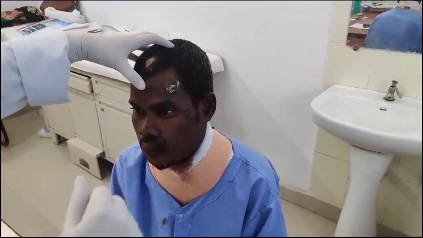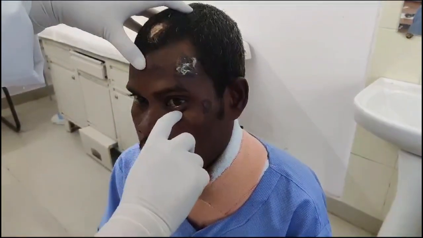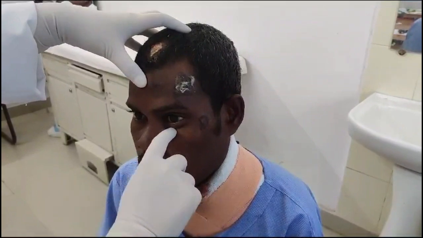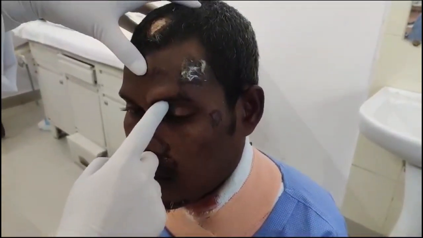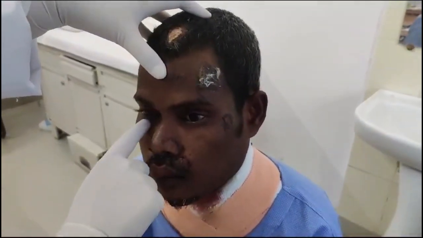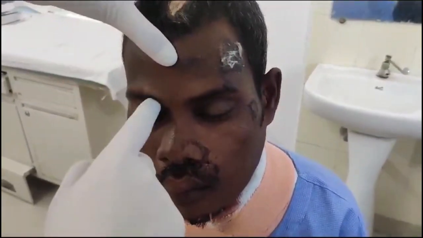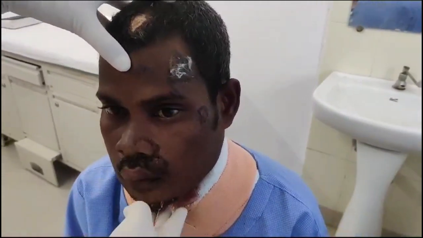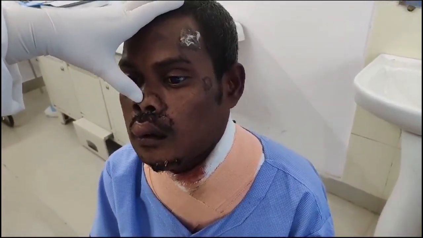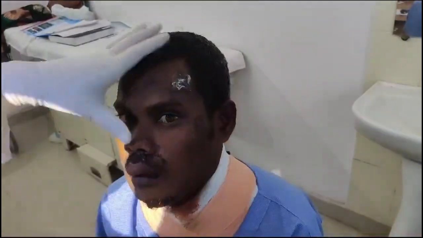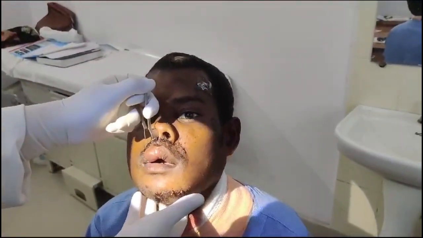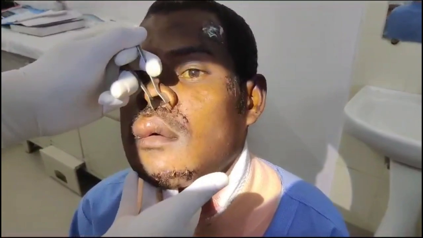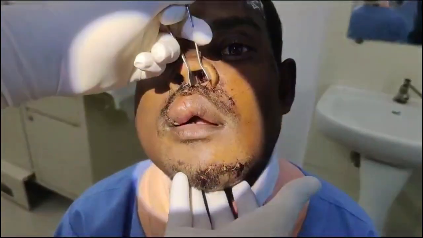Now we will look at the infraorbital rim, whether it is intact or there is any step deformity. We will palpate it along the whole orbital rim on both sides. Then we will move to the nose, and to anterior rhinoscopy. In this, we will look at the nasal septum, whether there is any septal hematoma, septal fractures, or any active bleeding from the nose.